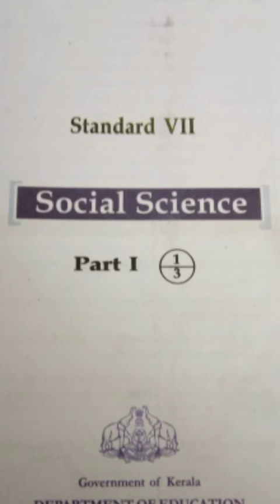Bal Gangadhar Tilak started the Home Rule movement at Pune and Annie Besant started the Home Rule movement at Madras. During the First World War, the Home Rule movement kept the national movement alive.